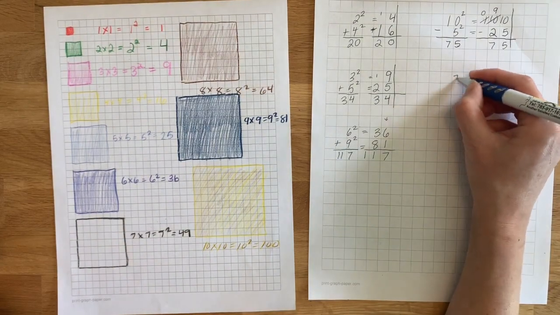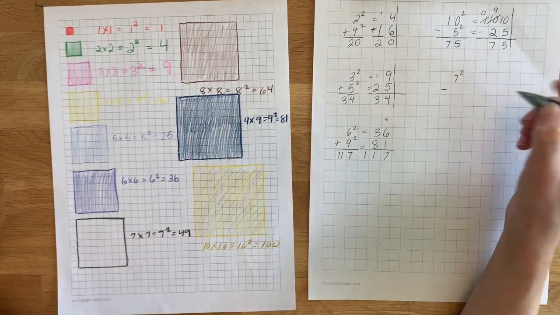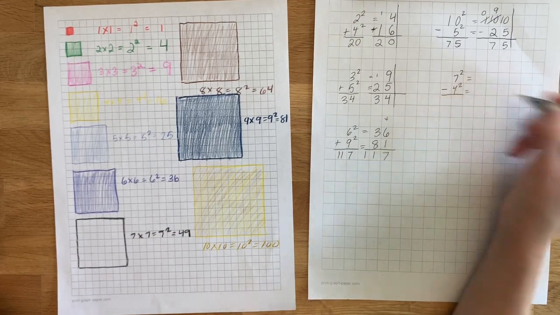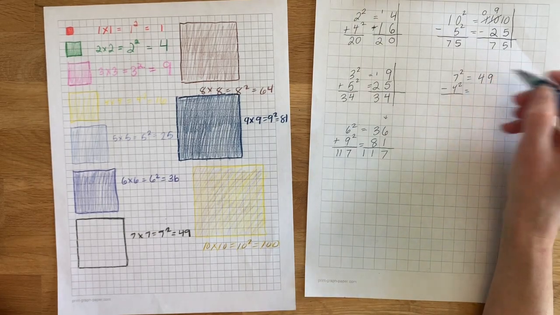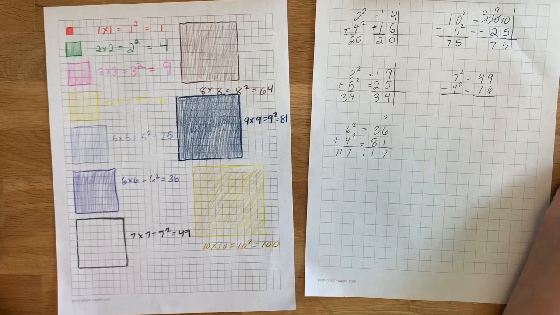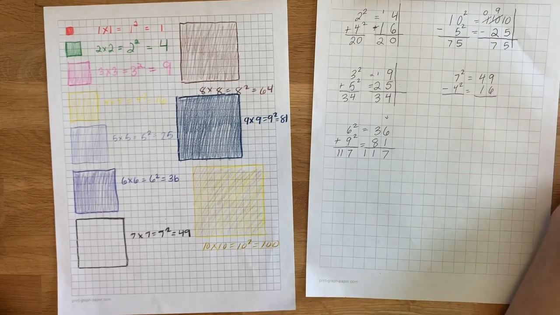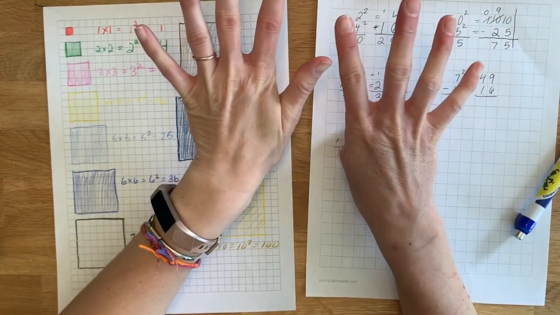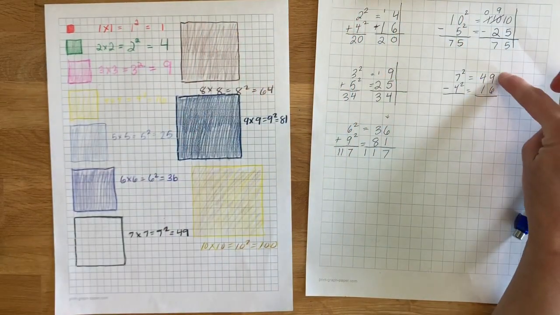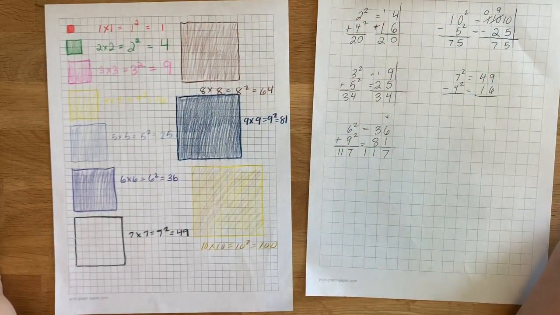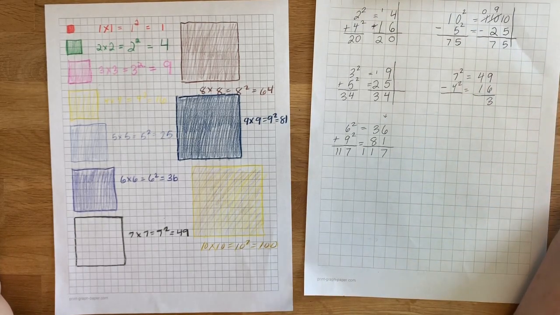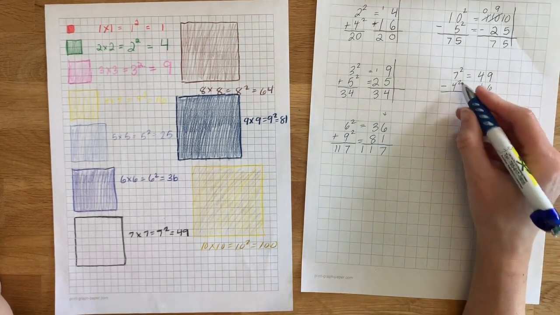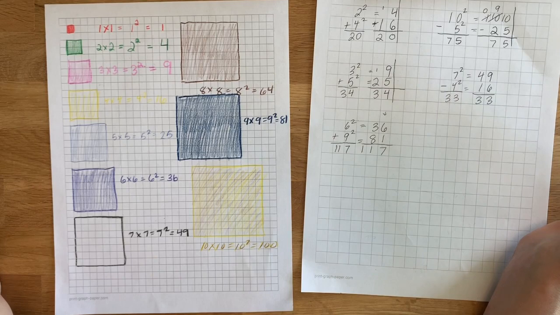Let's try another. Let's try 7 squared minus 4 squared. So 7 squared is 49. 4 squared is 16. 9 take away 6, can we do that? Yes, because the 9 is bigger than the 6. If we have 9 fingers, I can take 6 away. I have enough. It's only if the top number is smaller than the bottom number that you have to borrow from the neighbor. We don't have to do that. So we've got 3. 9 take away 6 is 3, and 4 take away 1 is also 3. So 7 squared minus 4 squared is 33.